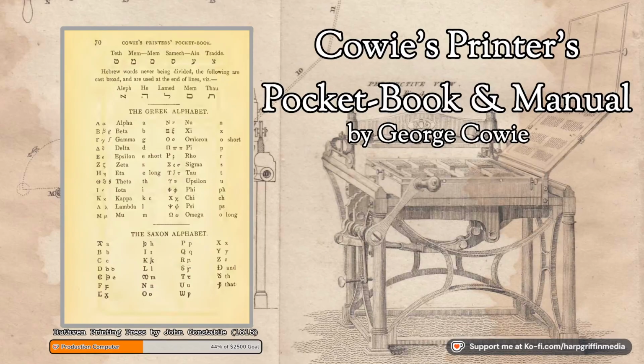The Greek alphabet: Alpha, A, Beta, B, Gamma, G, Delta, D, Epsilon, E short, Zeta, Z, Eta, E long, Theta, TH, Iota, I, Kappa, K, C, Lambda, L, Mu, M, Nu, N, Xi, X, Omicron, O short, Pi, P, Rho, R, Sigma, S, Tau, T, Upsilon, U, Phi, PH, Chi, CH, Psi, PS, Omega, O long.